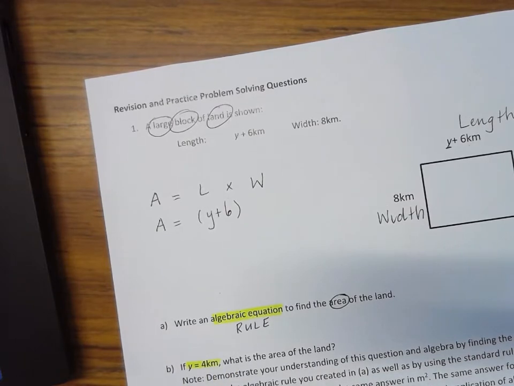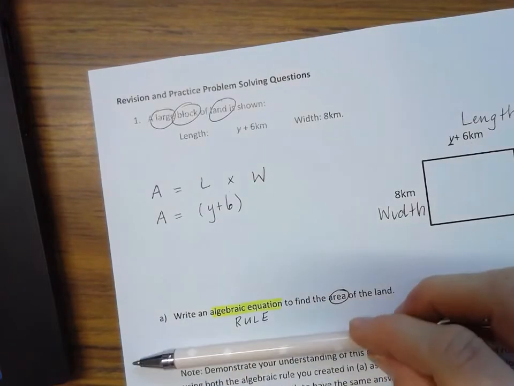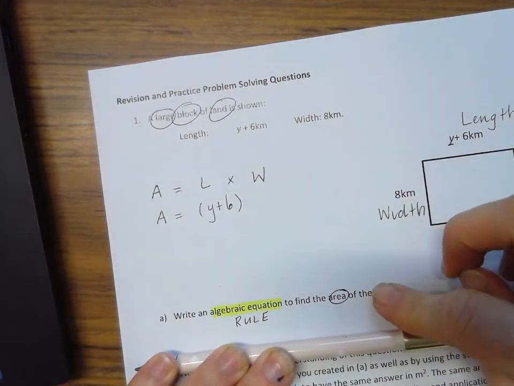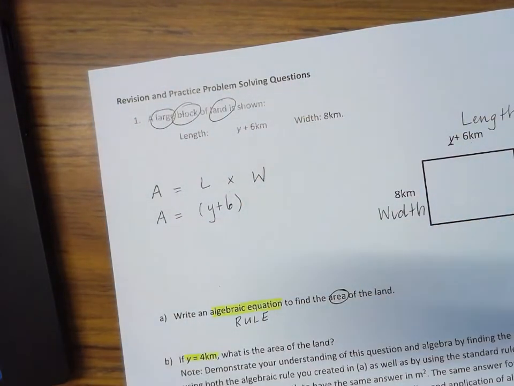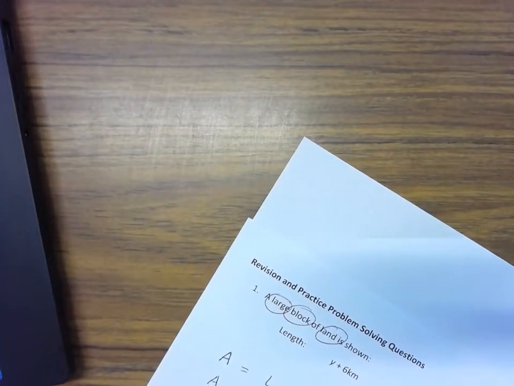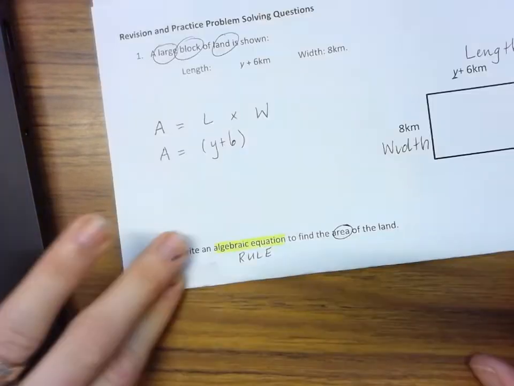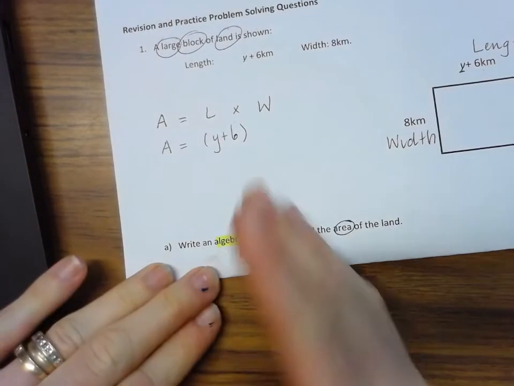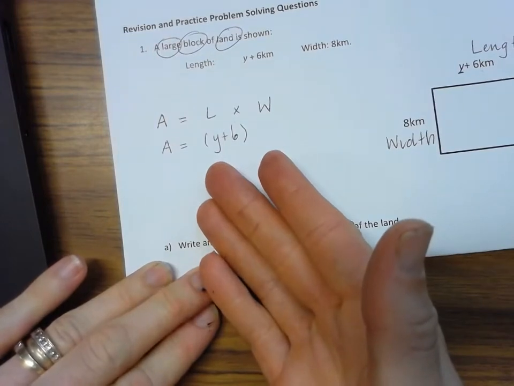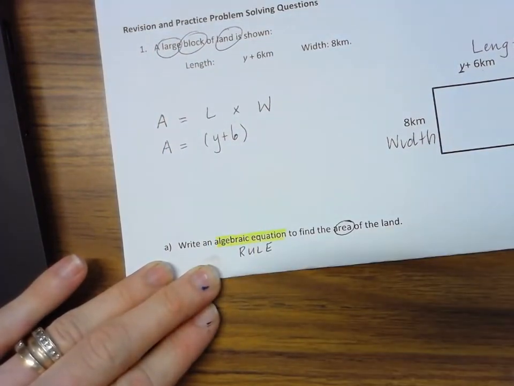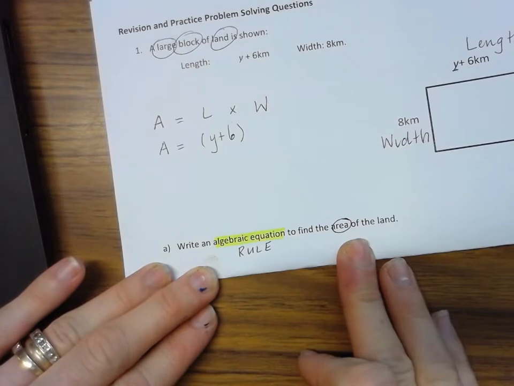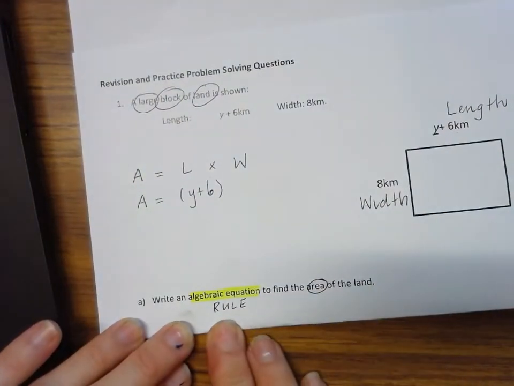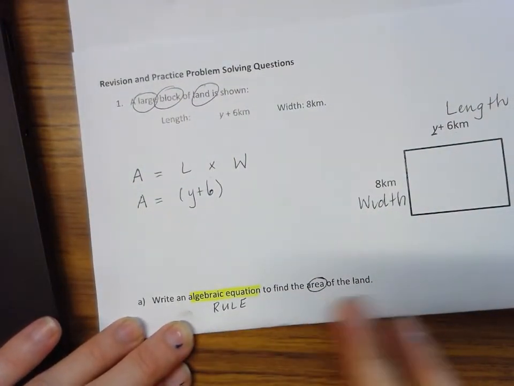Now I know down here it tells you what y equals. But we've been talking in class about the fact that you need to focus on the question at hand. And for some students I said, if you fold this paper and pretend that question B isn't even there, then you don't know that y is 4. It's just that people are reading on too much, not doing the question at hand. So we have to write a rule to find the area of this land.